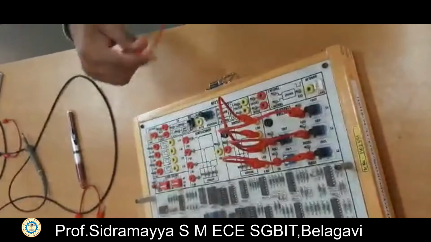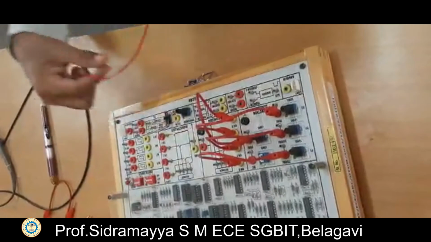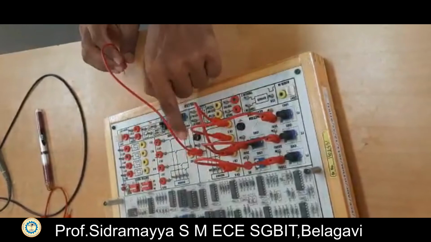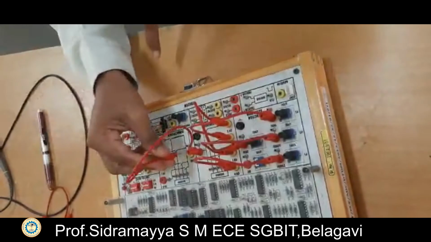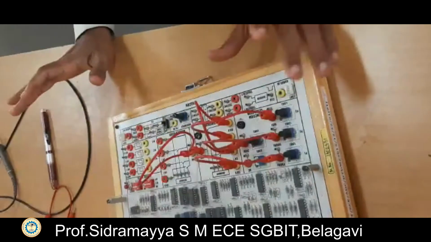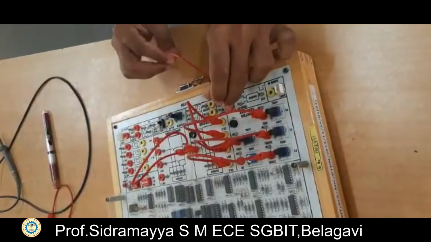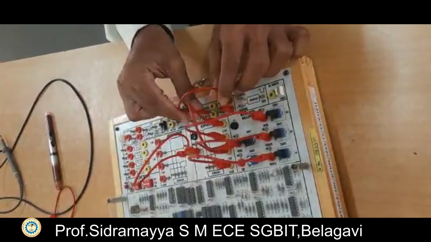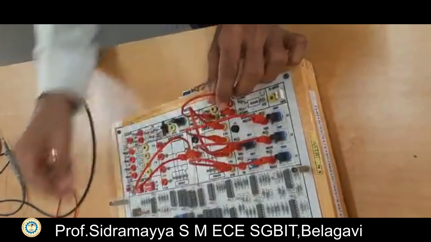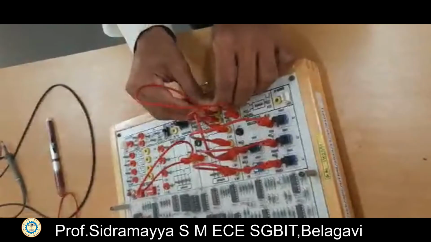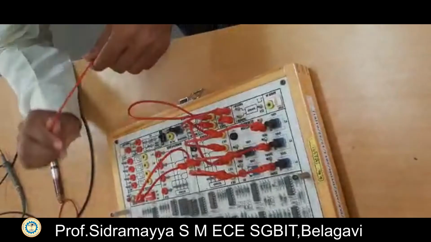Now here the channels are multiplexed at this point and transmitted. Here we will get a multiplexed signal. This is the transmitter part and this is the receiver part. For synchronization purposes we need to connect these two for clock synchronization as well as timing synchronization. Now consider the receiver part, the connections regarding the receiver.